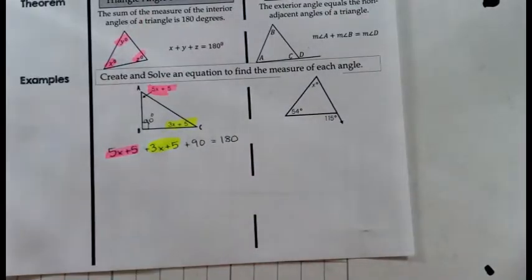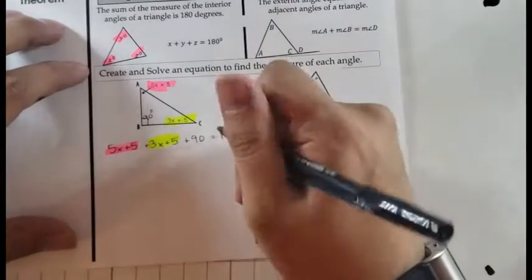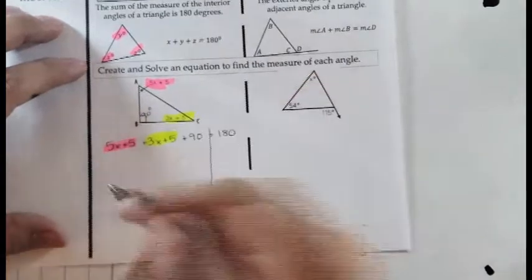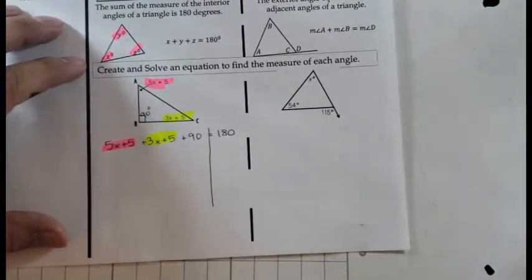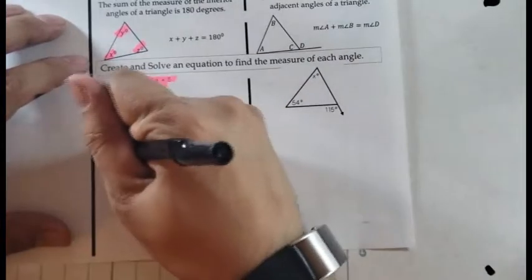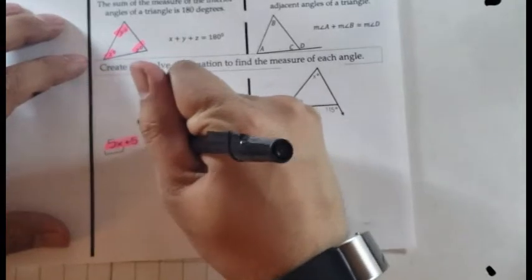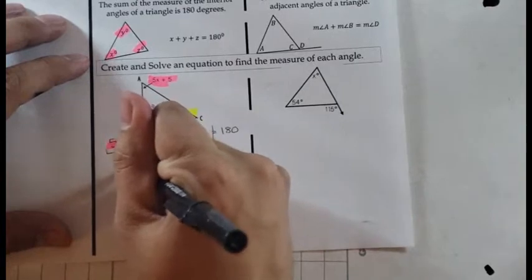We'll leave that 90. I don't have another color, so I'm going to leave it. So we can combine in this. There's a lot of terms. Let's simplify. So we're going to combine like terms. This 5x and this 3x, if you add them together, equals 8x.